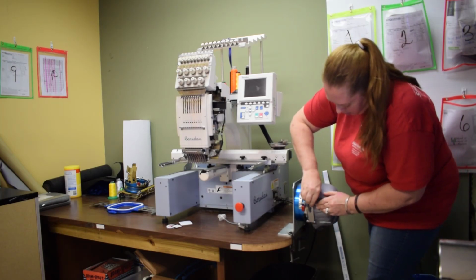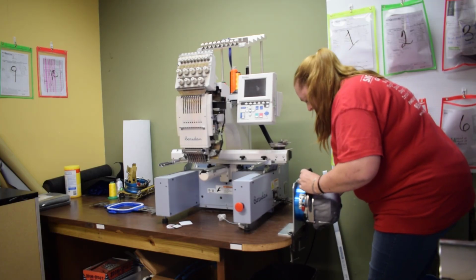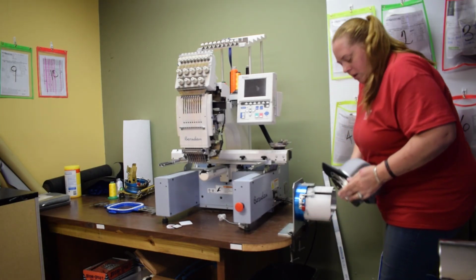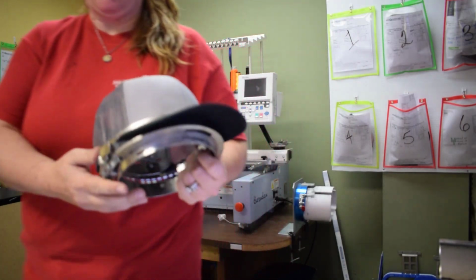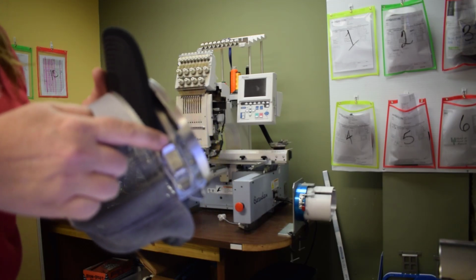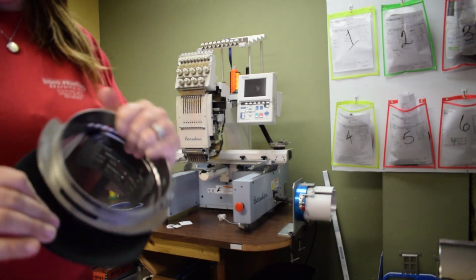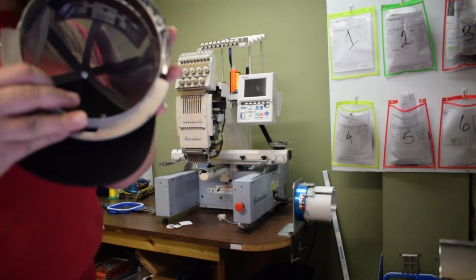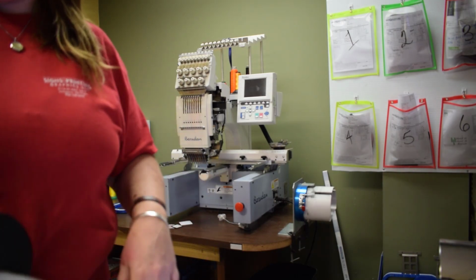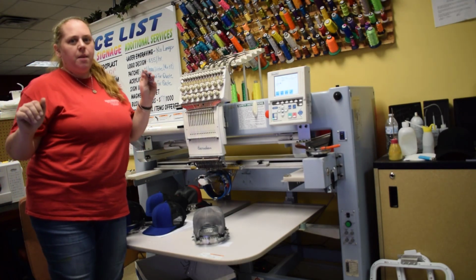I make sure it's all hooped correctly up near the bill, lined up, and it's tight. So I'm gonna come up a little closer so you can see it. Your bill should be in here, and your flap should be here. If you don't have your flap in there, then your hat will be loose and it could very well move on you.